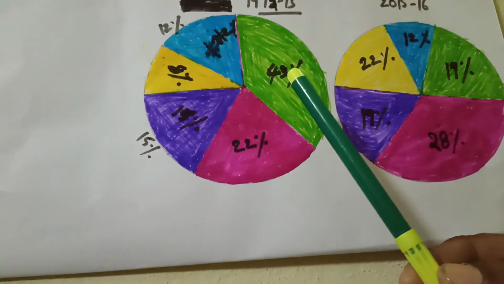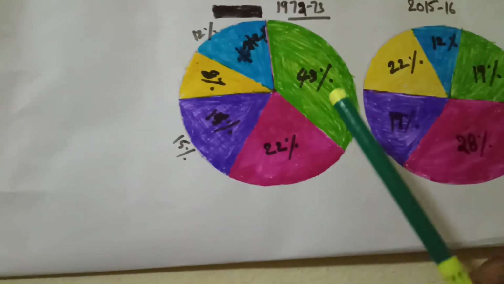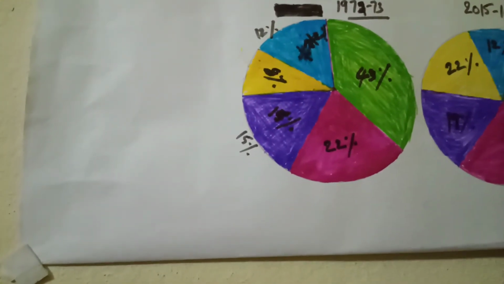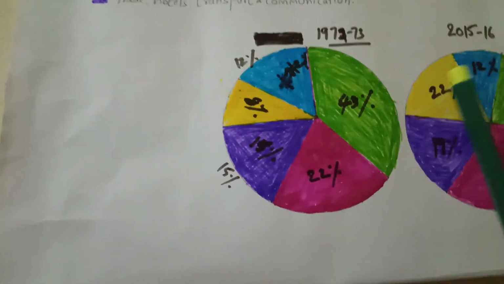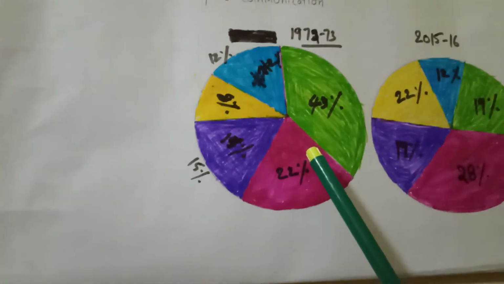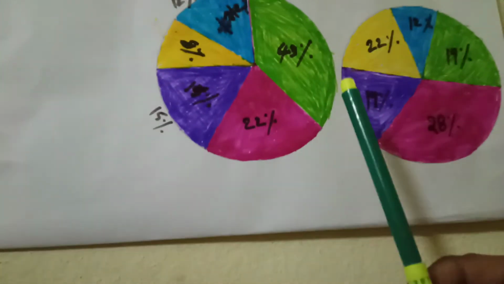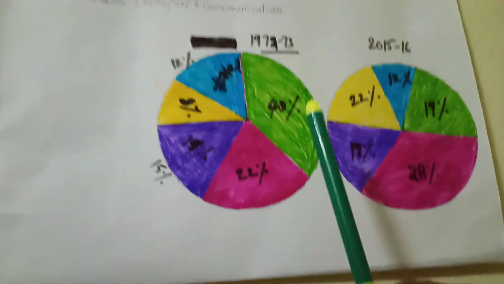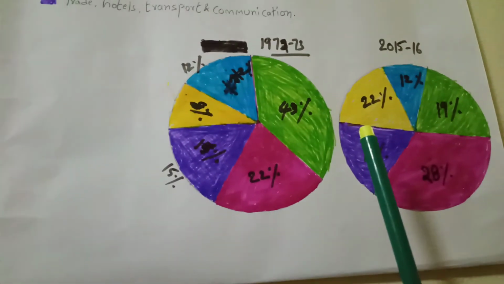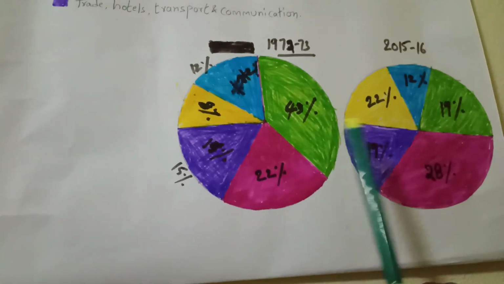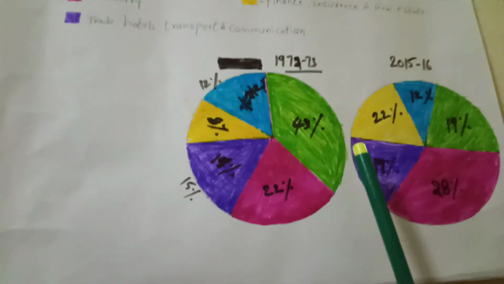But which sector decreased? The agriculture sector decreased from 43 to just 19%. The industrial sector slightly increased. This is the information about the shares of different sectors in GDP in two different financial years. Okay, students.